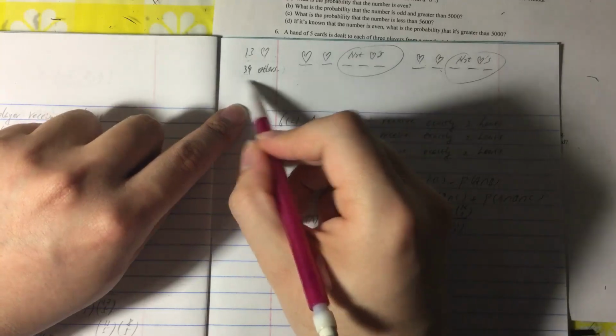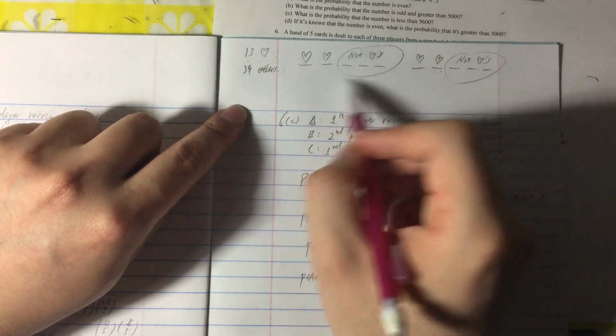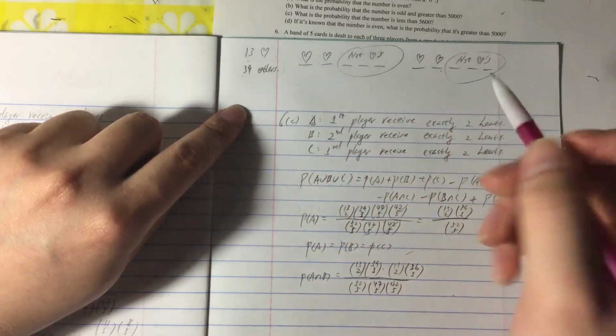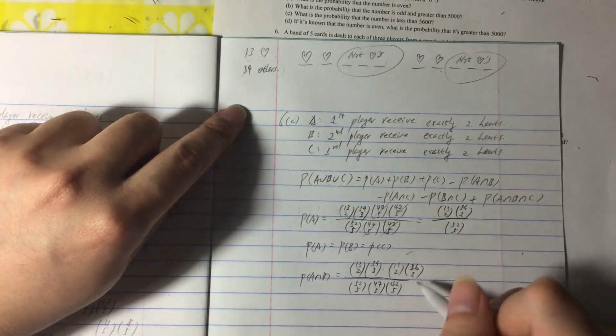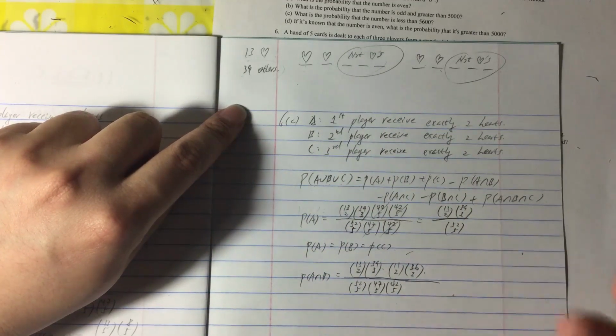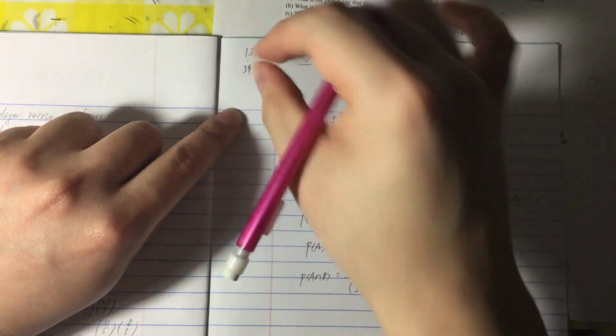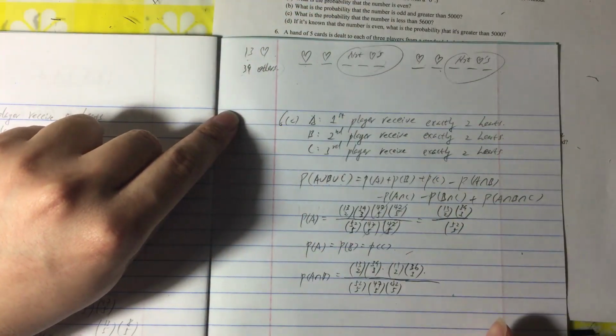There are totally 39 other cards. The first player already picked 3, so there are 36 left. The second player chooses 3 out of 36. Then for the third player, we don't care if he receives hearts or not, so we mix the remaining cards together.